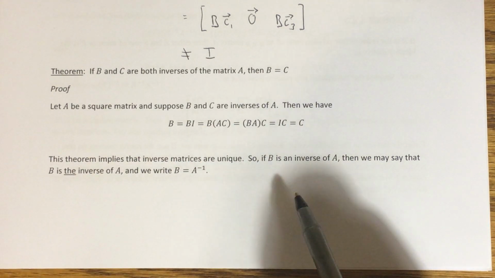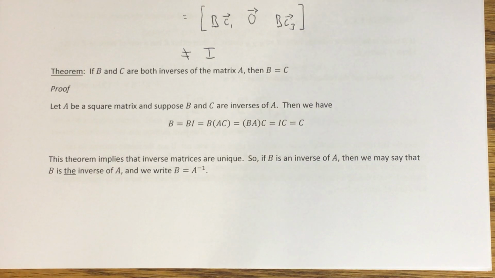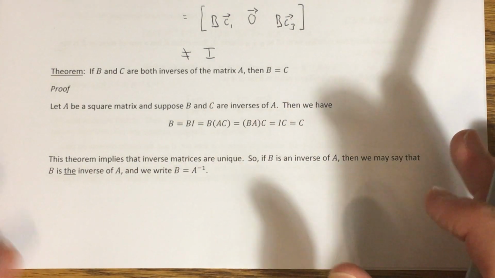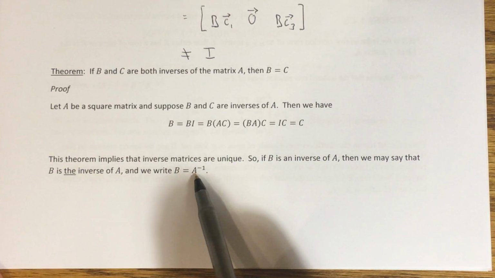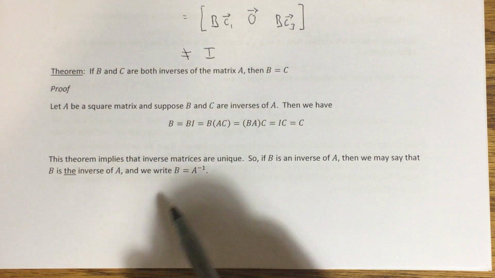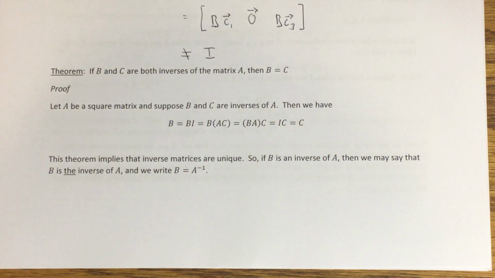Now, because it's unique, instead of saying B is an inverse of A, we can now say B is the inverse of A. And with that, we can also justify using a special notation. If A is invertible, then we're actually going to notate its inverse as A to the negative 1 power. The reason for this notation is because the inverse of a matrix functions in a similar way as the reciprocal of a real number. If you take a non-zero real number and you multiply by its reciprocal, you get the number 1, which is the multiplicative identity for the real numbers.